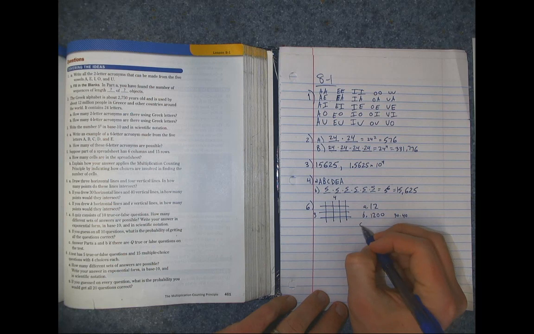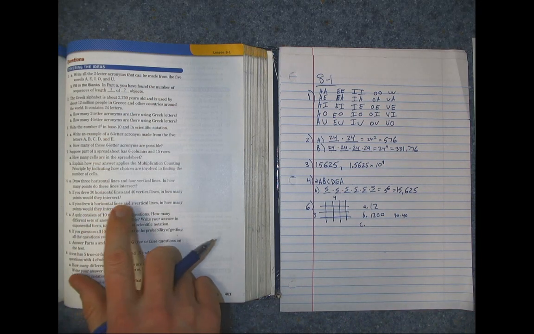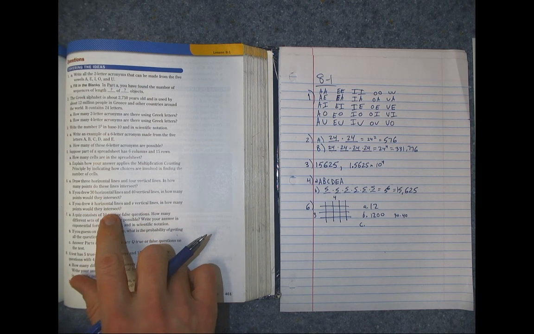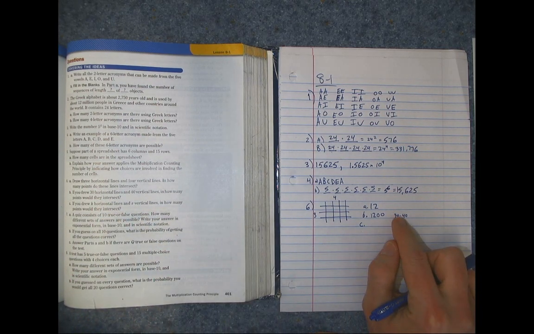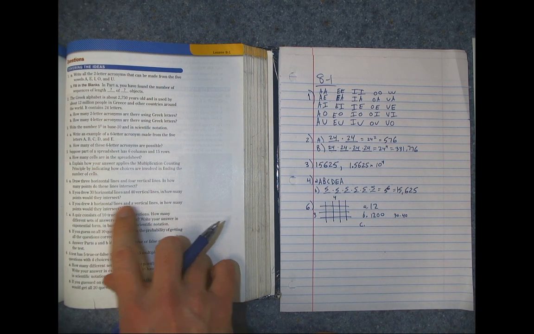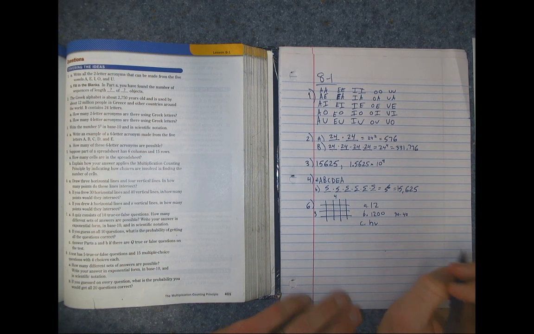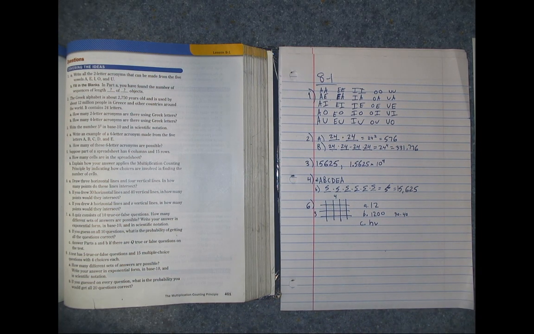So part C, if you drew H horizontal lines and V vertical lines, those are numbers. Okay, we don't know what they are, and how many points would they intersect? Think about what we just did. We took the vertical and the horizontal and we multiplied. So if we're just going to put a variable in their place, we would multiply them together. So it would be H times V that represents the total number of intersections.